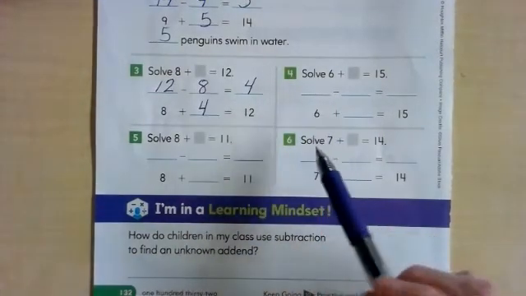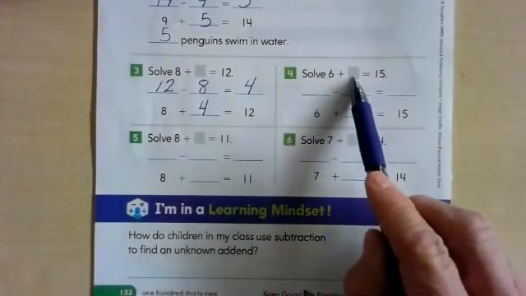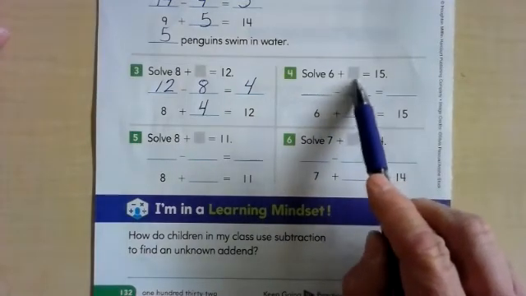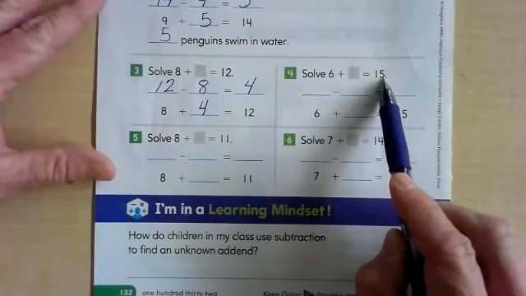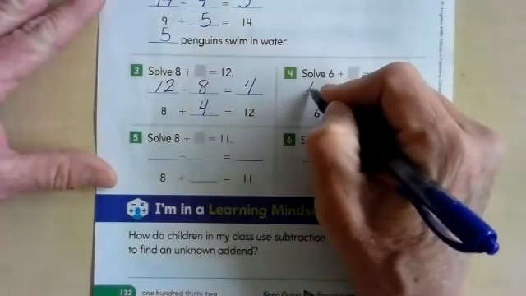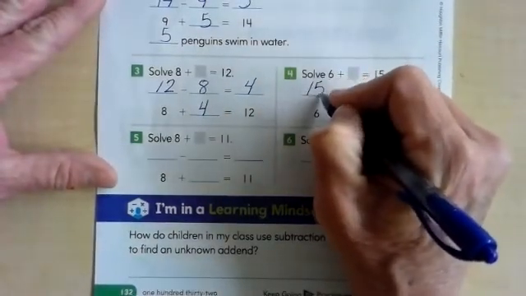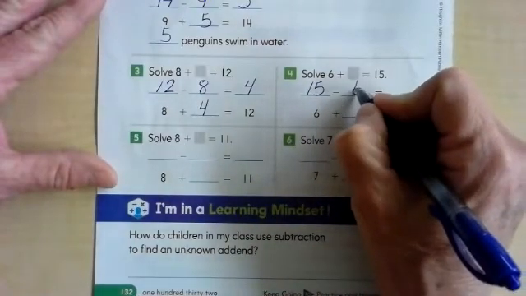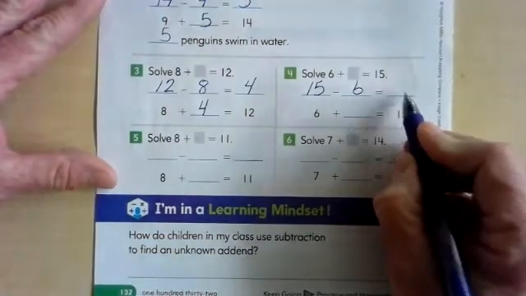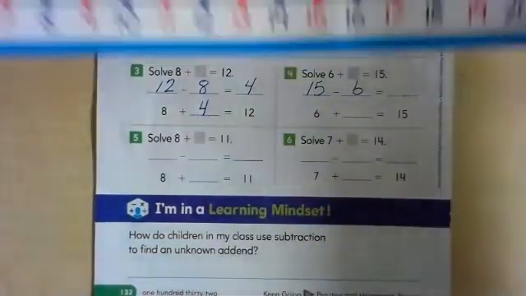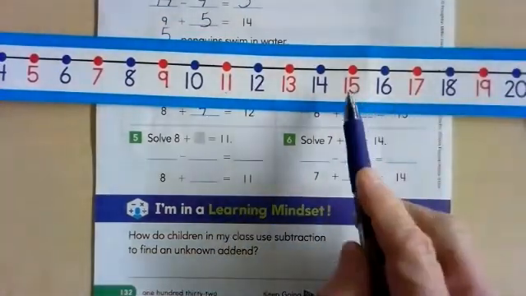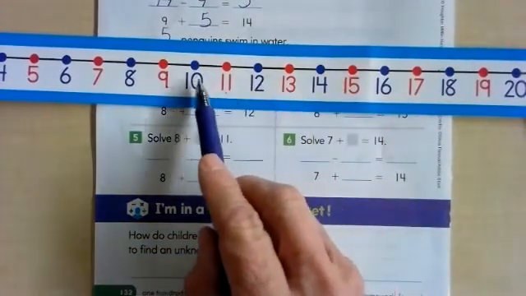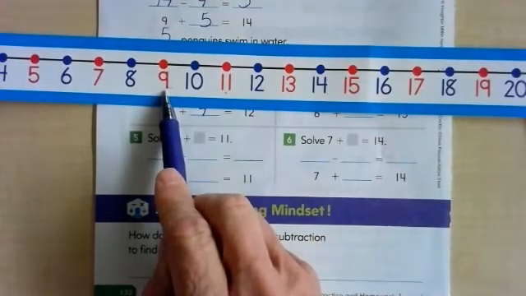Number 4 says 6 plus something equals 15. So I'm trying to figure out this number. I'm going to take my number 15. It's my big number. It comes first when subtracting. And I'm going to subtract out the number 6 to find the unknown. So 15 minus 6. 15 minus 1, 2, 3, 4, 5, 6 is 9.